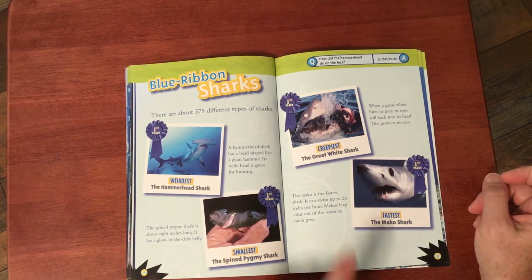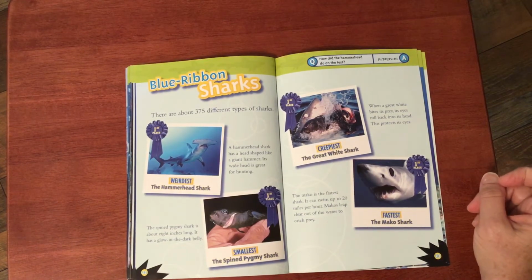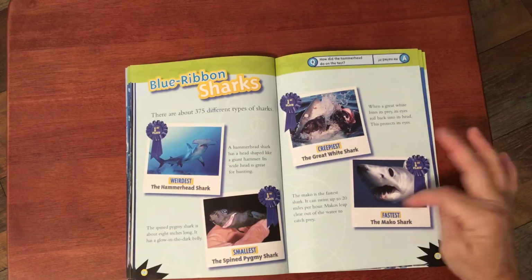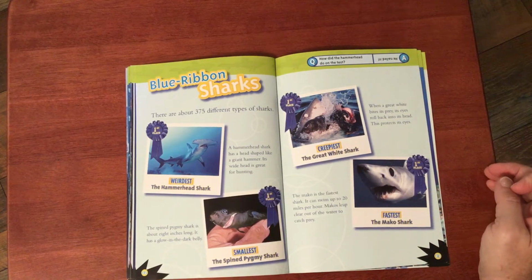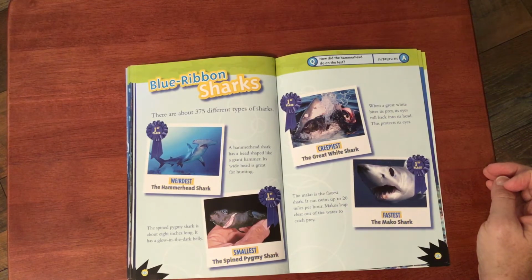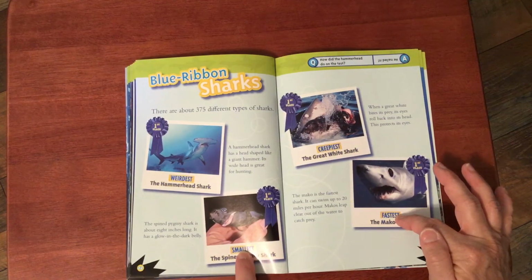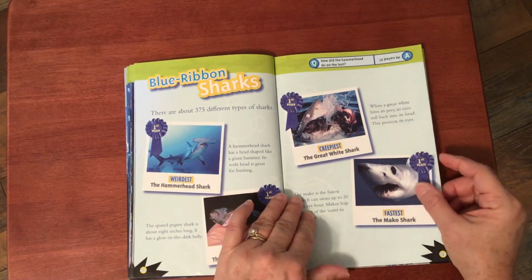It is tiny. Then they say the creepiest is the great white shark. We probably might think that because that's the one we hear about the most that might have attacked people. When a great white bites its prey, its eyes roll back into its head, and that helps to protect its eyes. The fastest shark is the mako. It can swim up to 20 miles per hour. Makos leap clear out of the water to catch their prey. So the fastest and the smallest are facts. The creepiest and the weirdest are opinions because that's just what people think.